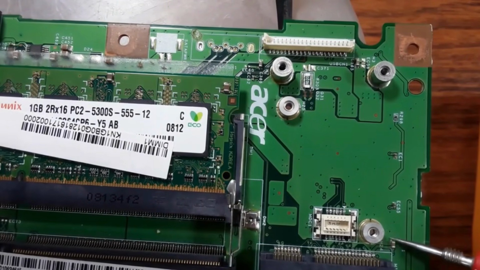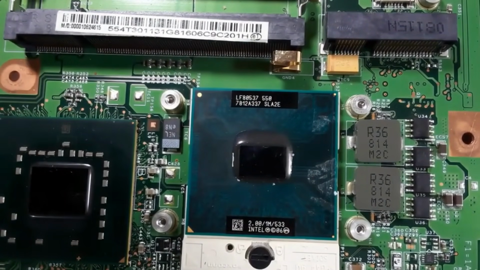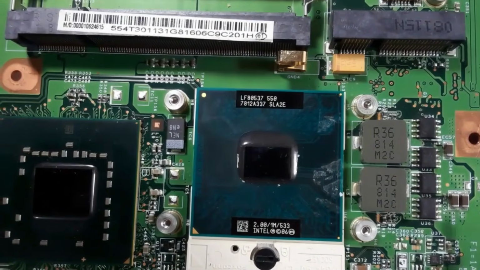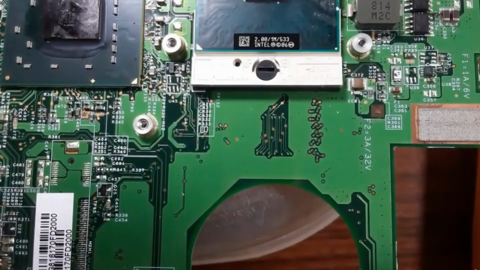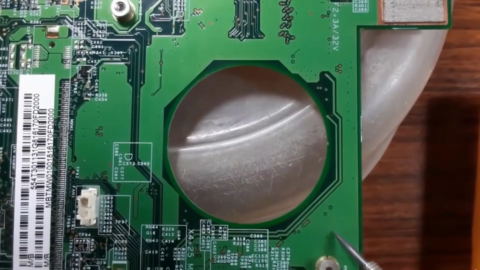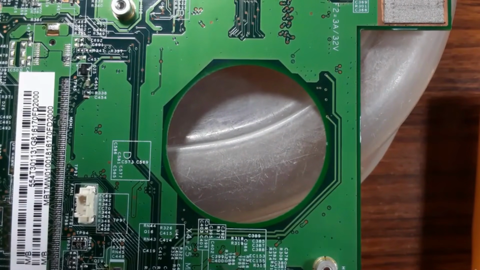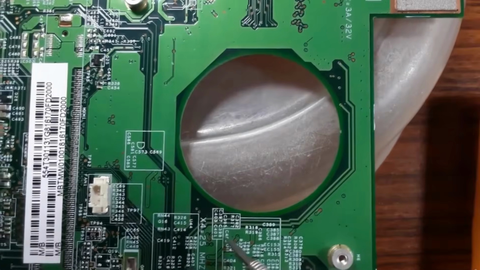Because its terminal is connected to this green color. And also, if we follow this ground, it goes also here, and also here, etc.